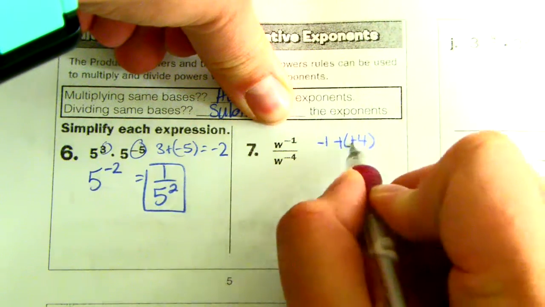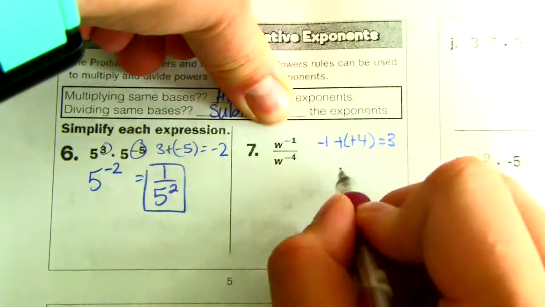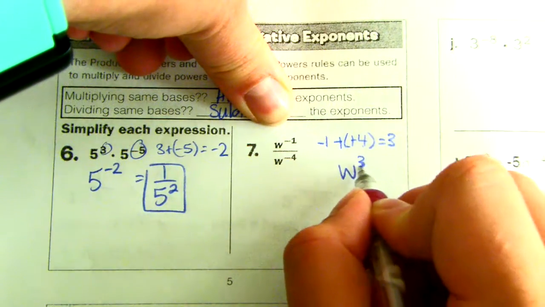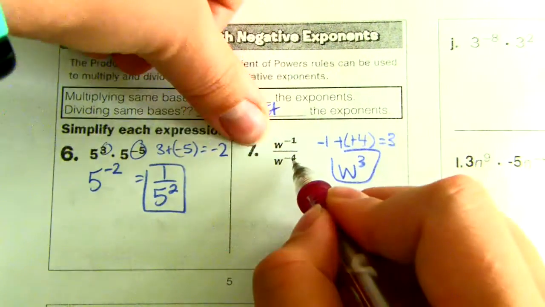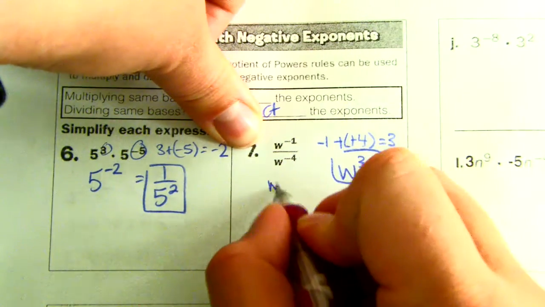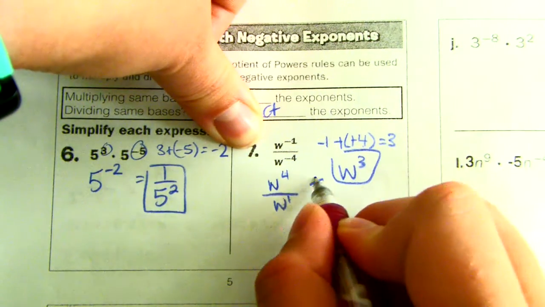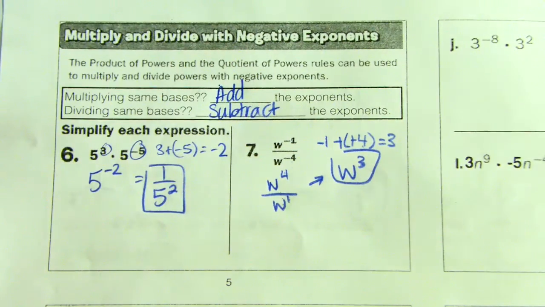There we have it. Number 7, we're going to subtract, because this is a division problem, negative 1 minus negative 4. This becomes a plus. Negative 1 plus 4 is 3. So we get w to the 3rd. Another way to think about this is these guys are both unhappy with where they are. So we would swap them both. And then 4 minus 1 is w to the 3rd. So 2 different ways of kind of thinking about the same problem.